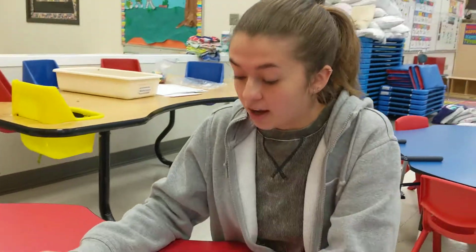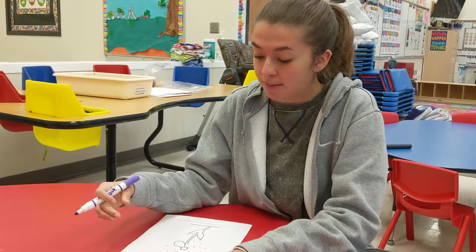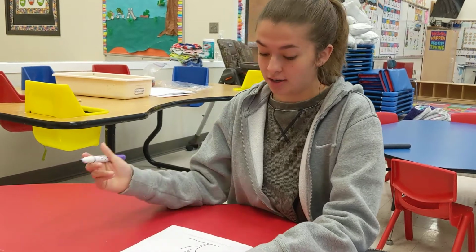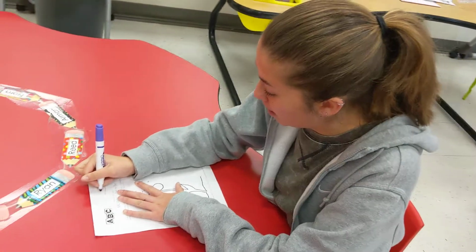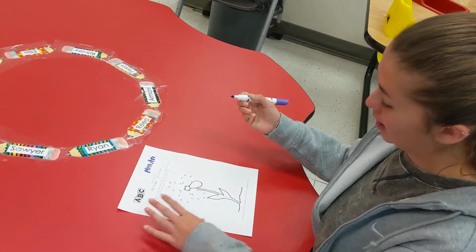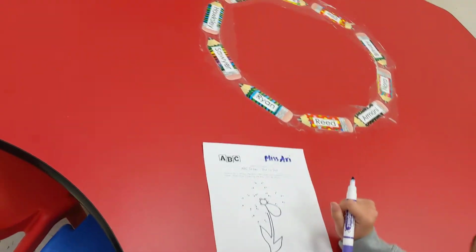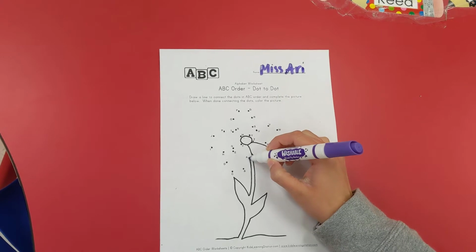The other activity that we're going to do today is the ABC order dot to dot. First, we always want to put our name on. So let me write my name. Miss Ari. Now we're going to start with the letter A. It's going to be right here, and you're just going to keep following the alphabet.